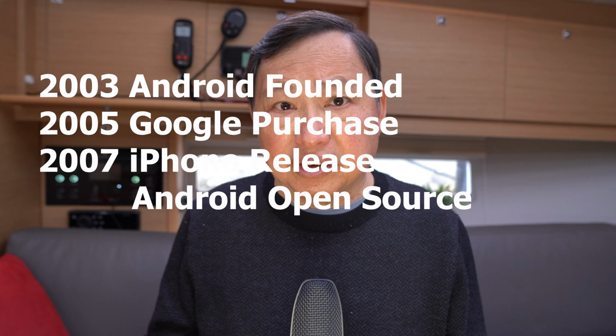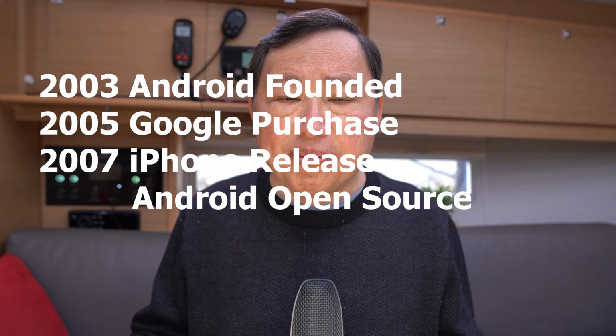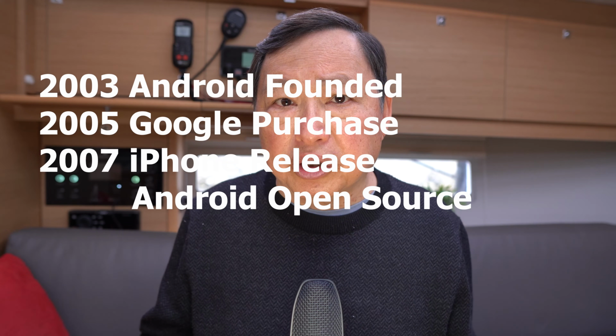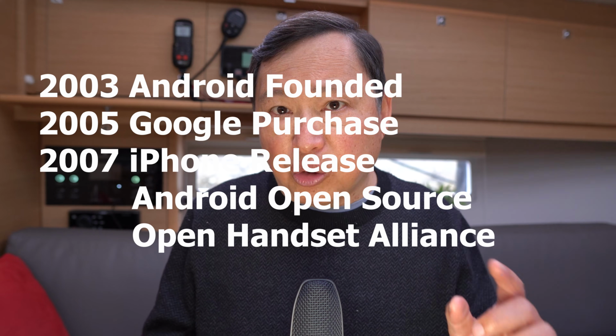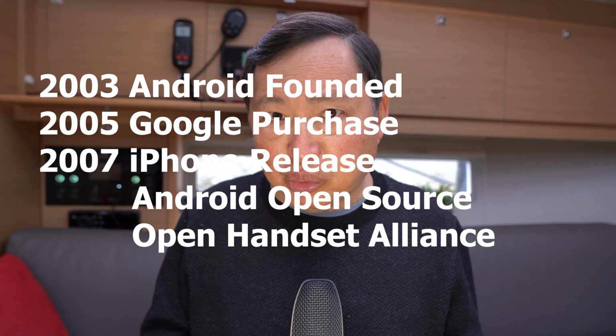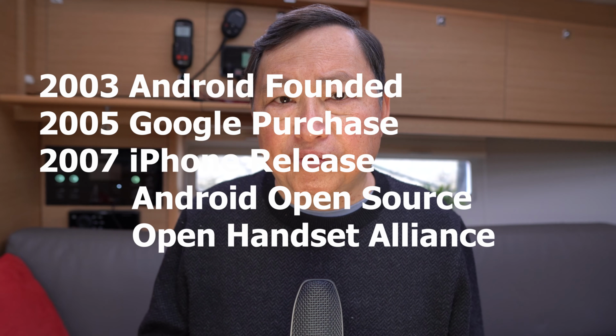In order to get the project going fast, Google led a group of partner companies in an organization called the Open Handset Alliance. And this organization was then tasked with contributing to the development effort of an Android mobile phone. As far as I know, most of the development was actually done by Google on the user interface and main functionality of Android.